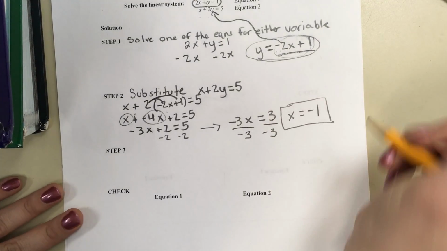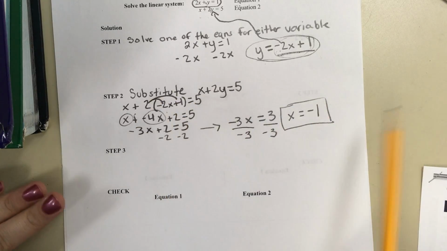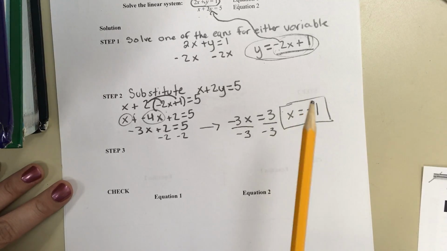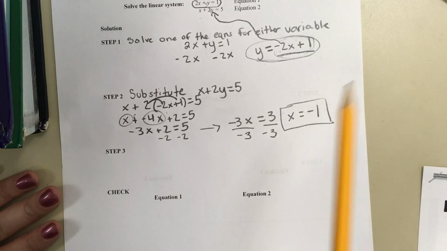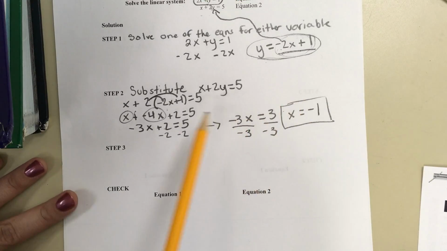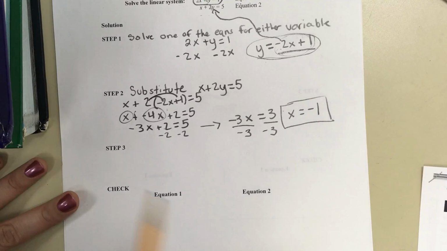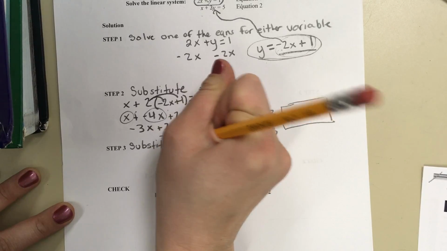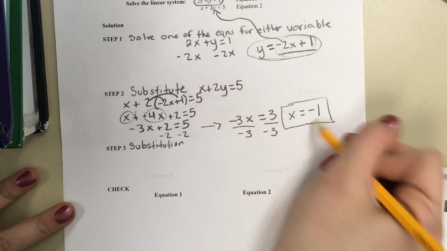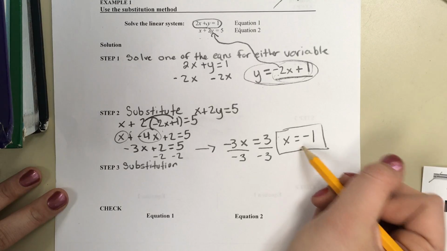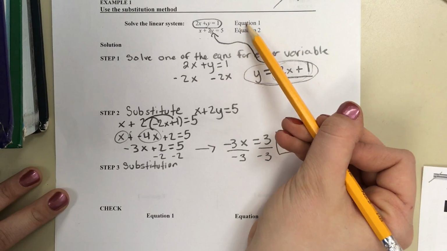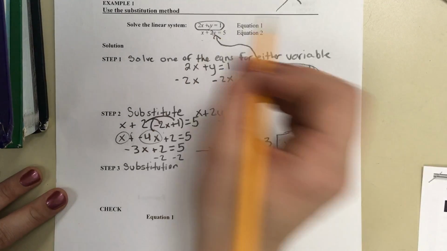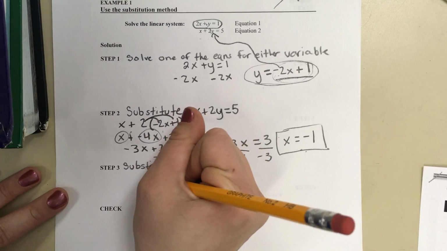So now we have the first half of our solution to the system of linear equations. But remember, when you have a system of linear equations and you're trying to find the solution, you need an x and a y. You need a pair that works for both equations. So we are not quite done yet. We are going to have to do some more substitution. We found out what x equals, but we don't know what y equals. But if we take x and plug it into either equation 1 or equation 2, we can find out what y is. I'm going to plug it into equation 1.